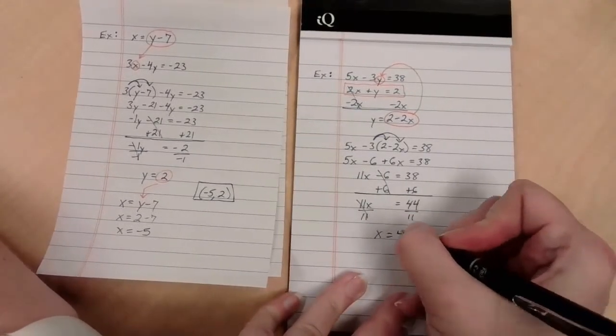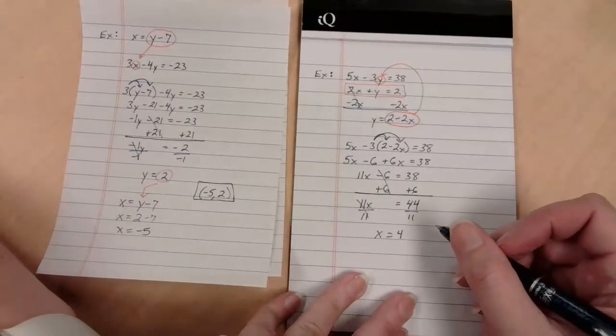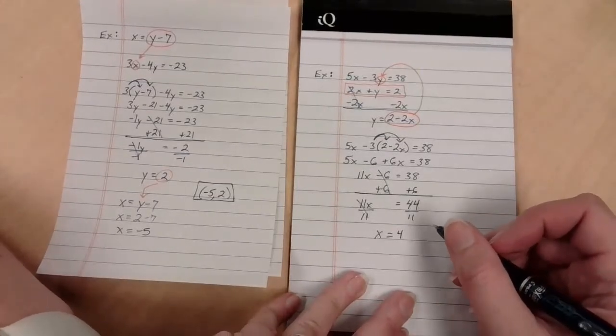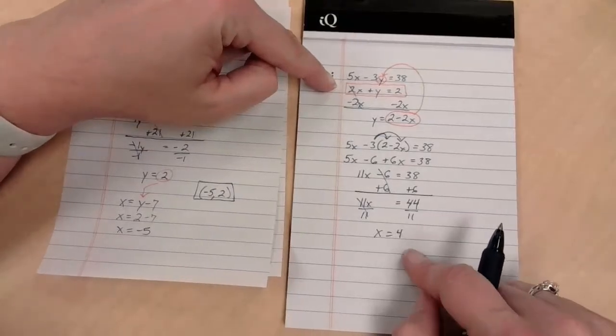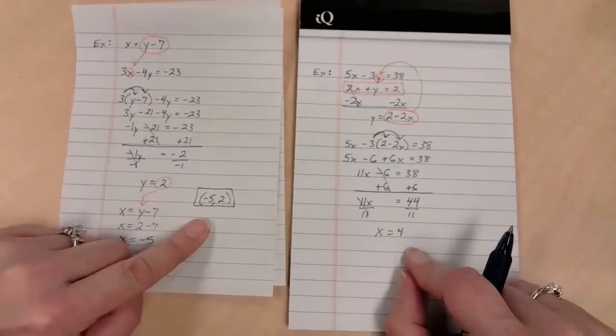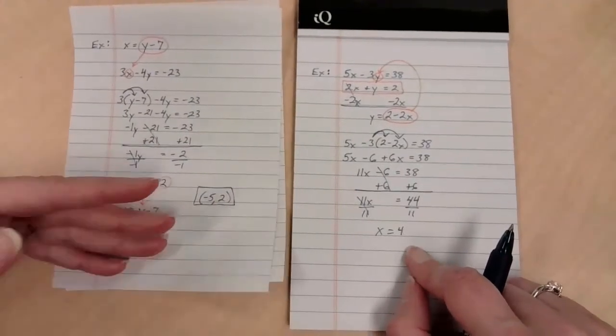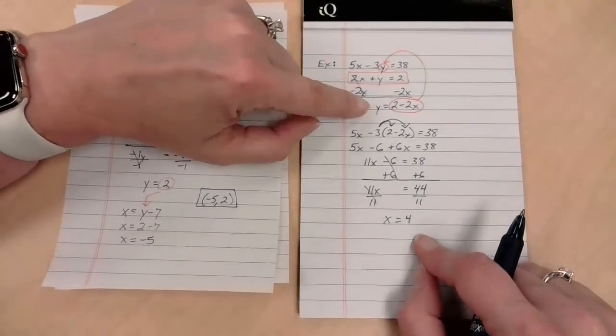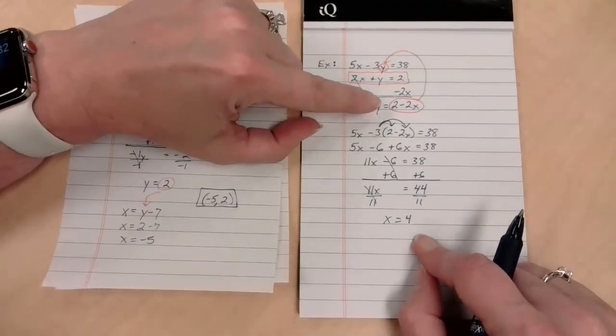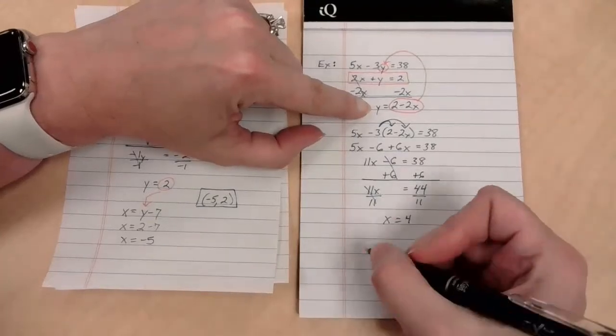x equals 4. You know we're not done, right? So again, I can go back up to any of these equations and put in x as 4 so I can find out what my y value is, so that again I can have a point, an ordered pair, for my solution. I'm going to go back to this one right here because I want to find y, and this one is the easiest.